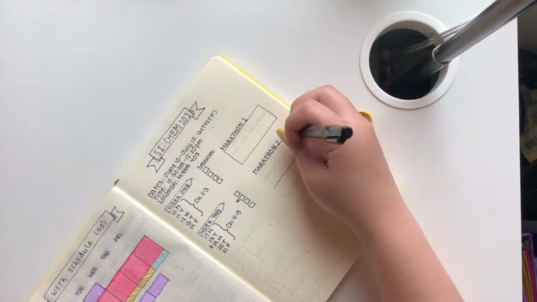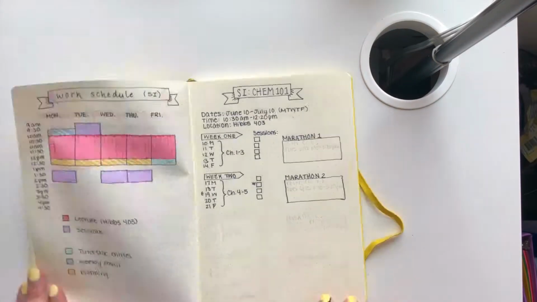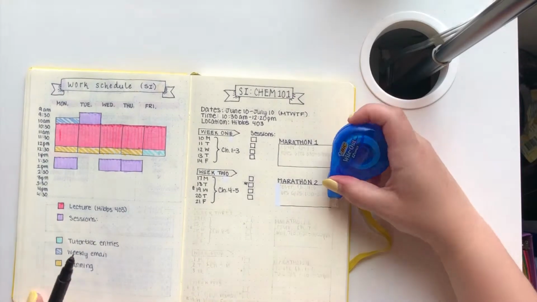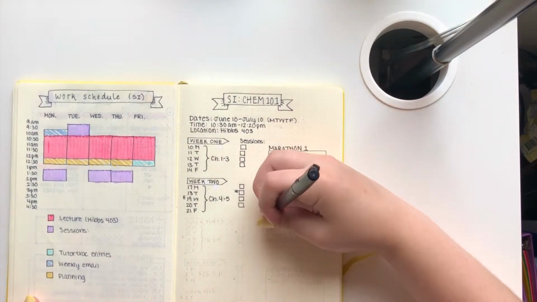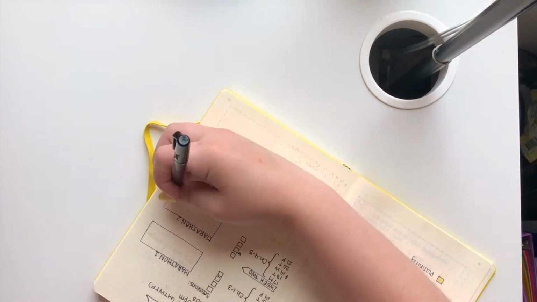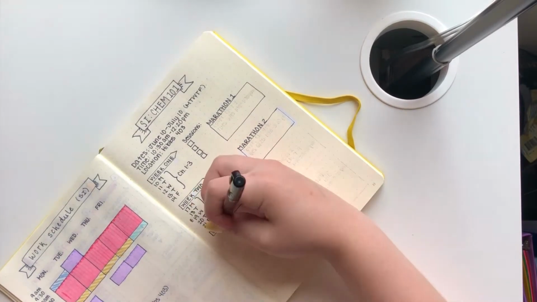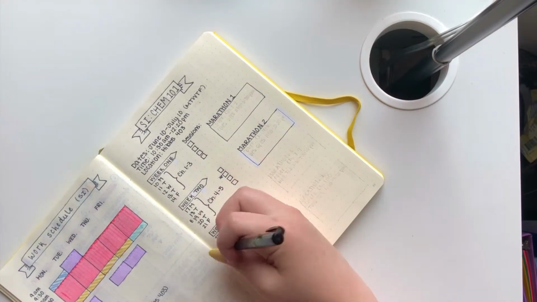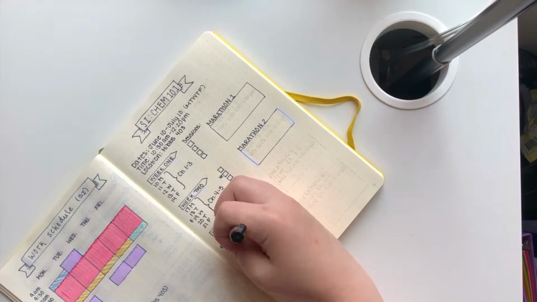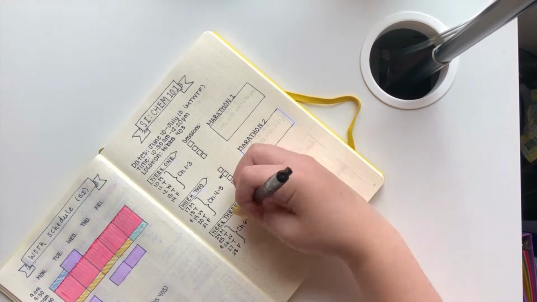I'm also making a checklist along the side where I can see which dates I need to have my review sessions. I'm also making boxes along the side for marathons or exam reviews where I can record dates and topics for each one. Alternately, you could use the checklist for a daily project task, or you could use the boxes along the sides for weekly notes, meeting notes, or important contacts.